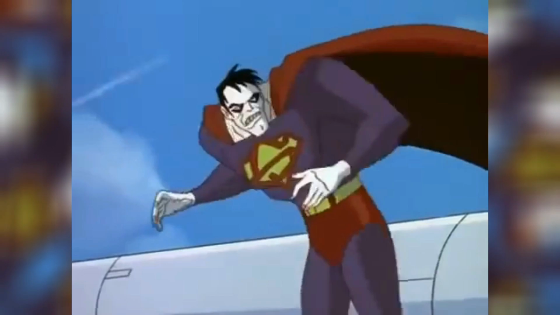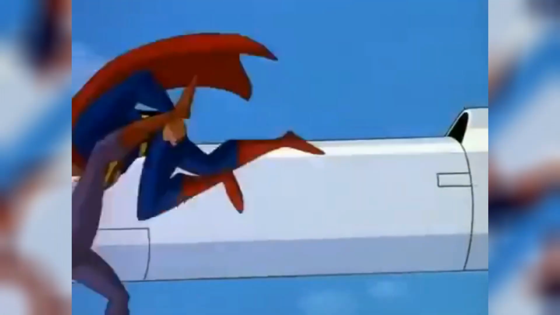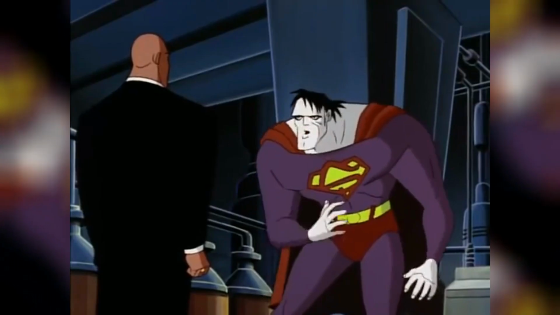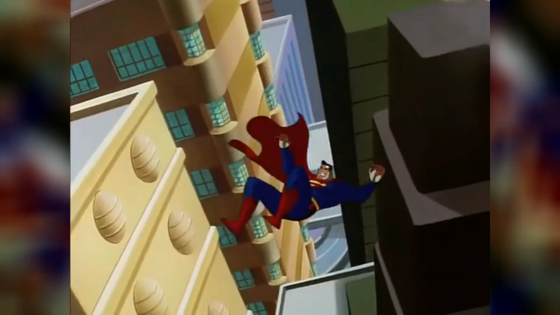Bizarro's imperfect mind and behavior are a constant source of trouble, and he is often at odds with Superman. Bizarro is a tragic character created as a flawed copy of Superman and struggling to understand his place in the world. His attempts to be a hero often result in chaos and destruction, yet he believes he is doing good.